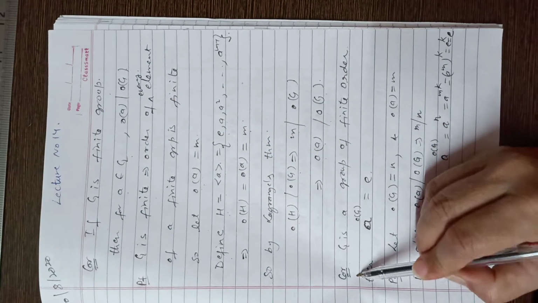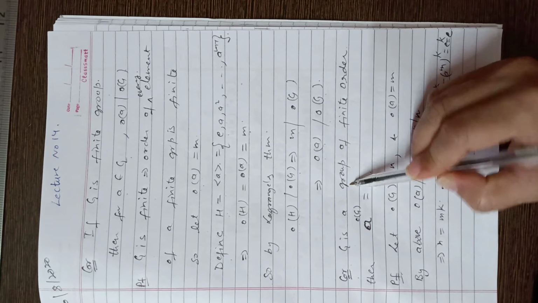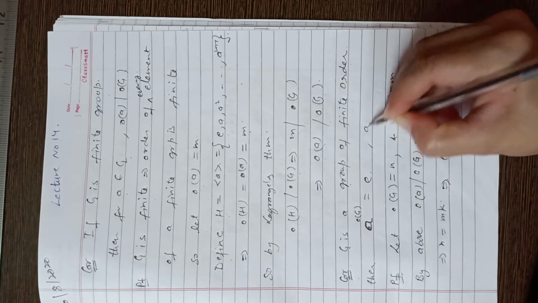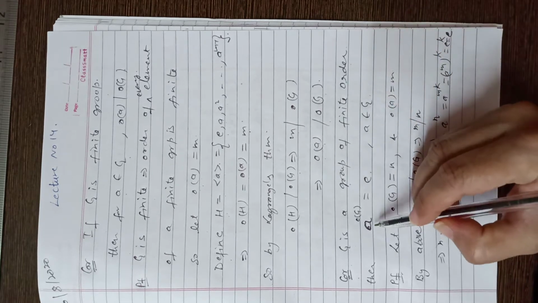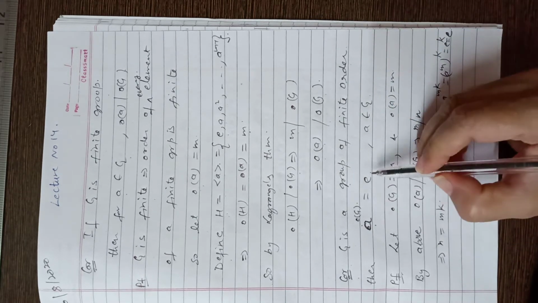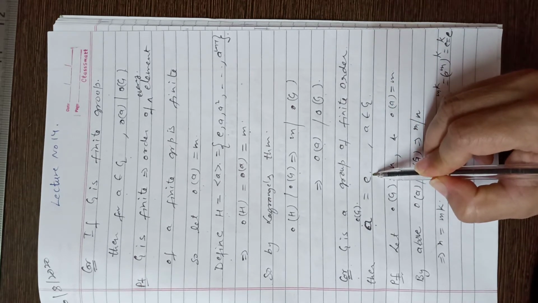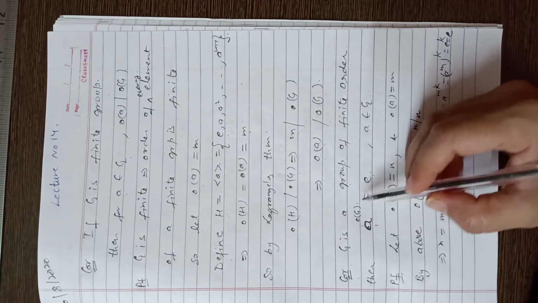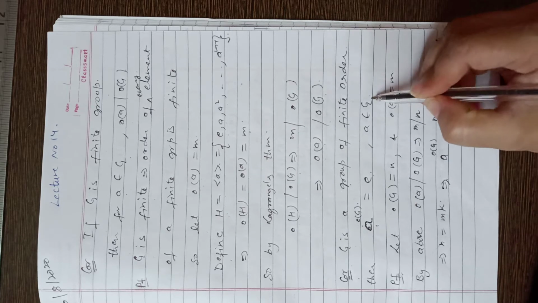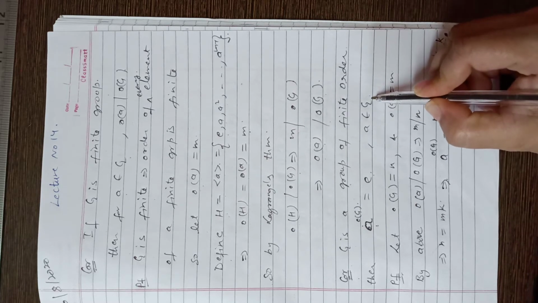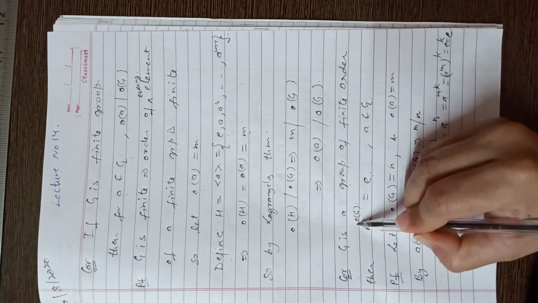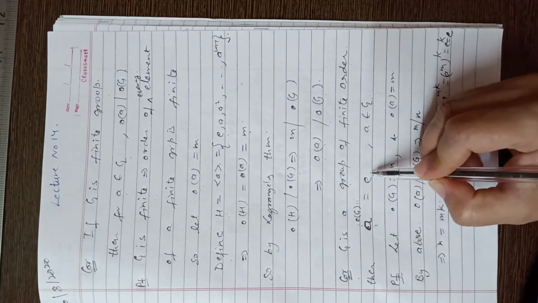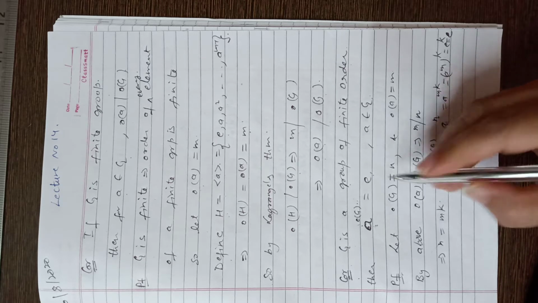Next corollary is: if G is a group of finite order, then you take any element a in G, then a to the power order of G must be the identity. This doesn't mean that the order of a is the same as the order of G. It simply says that if you take any element a of G, then a raised to the power order of G will always be the identity.